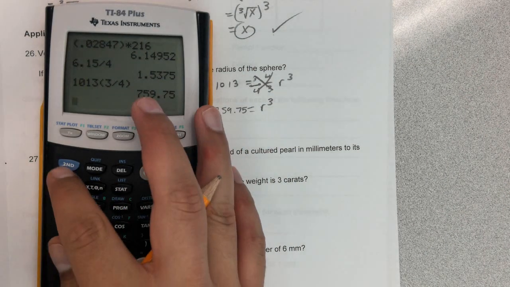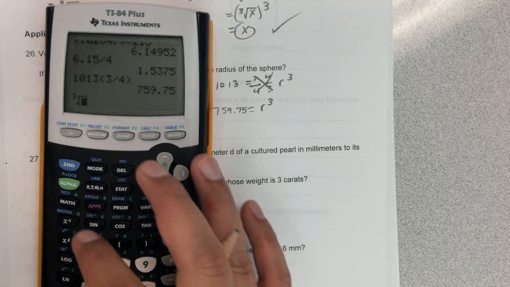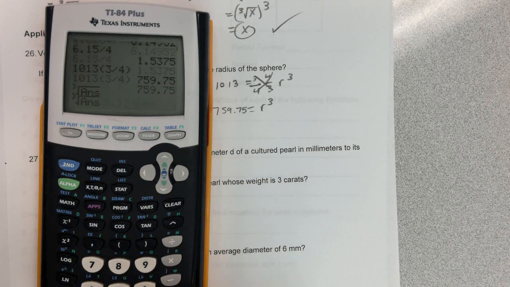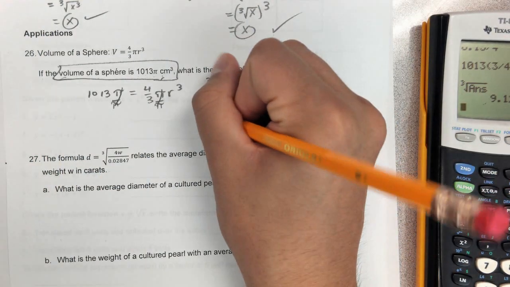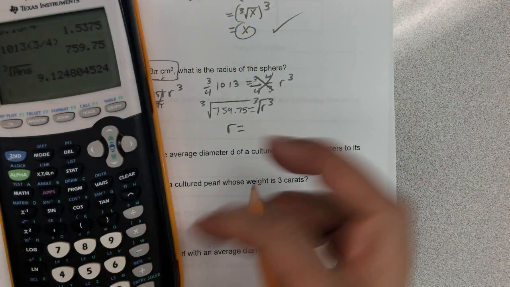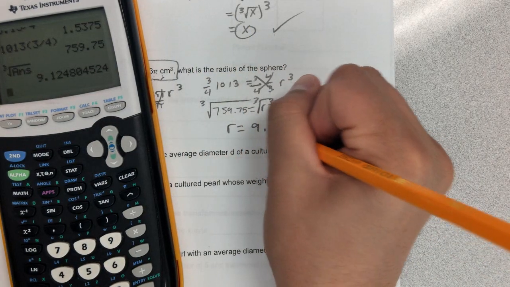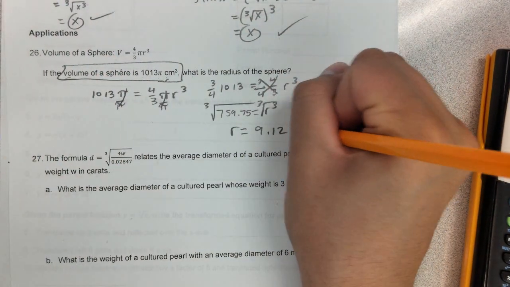Now let's cube root that. Alright, so we just cube rooted that, and we get that the radius is going to be 9.12. And this is in centimeters.